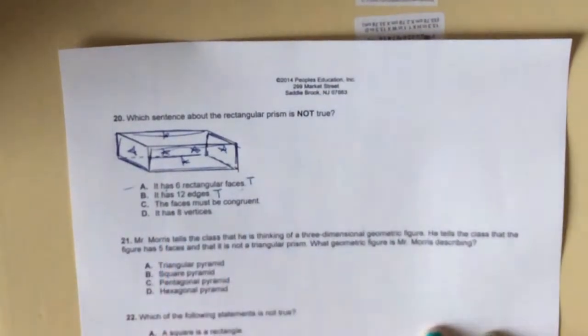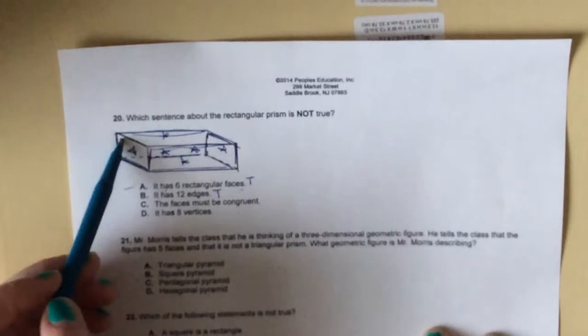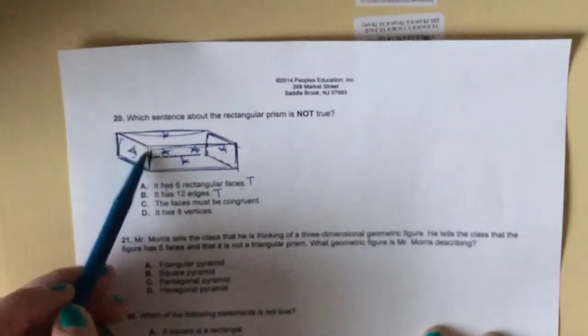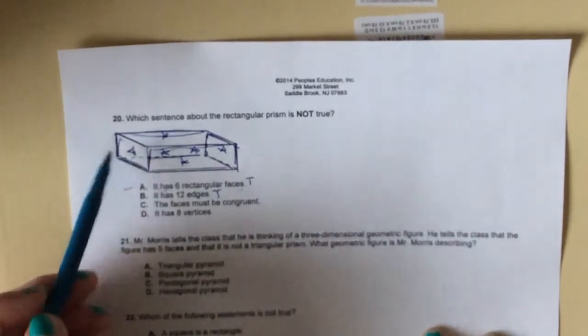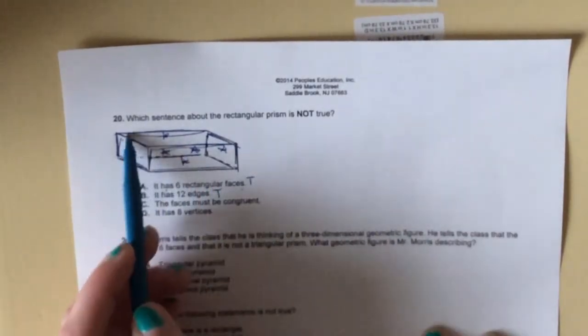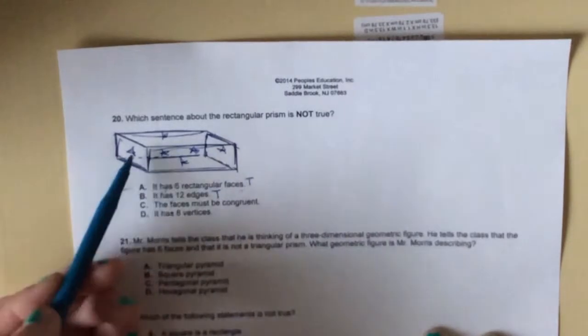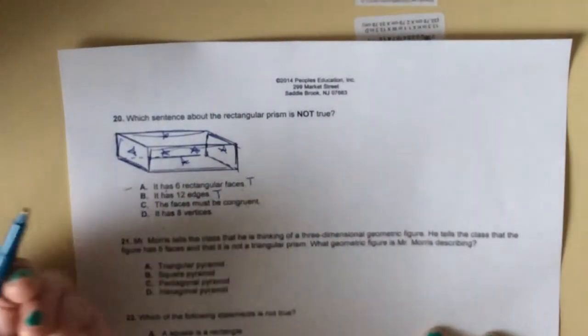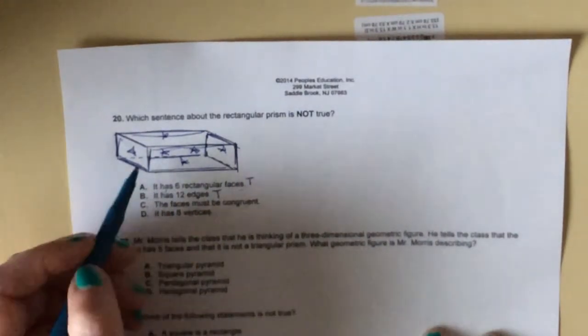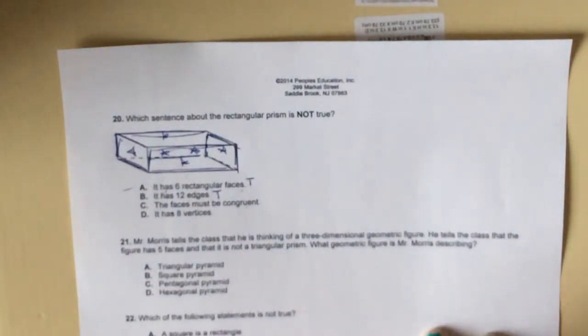The faces must be congruent. Let's see. The faces must be congruent, which means same size, same shape. I'm seeing right here, this face is not the same size and not the same shape as this one. This is a rectangular prism, so being the same size and the same shape doesn't necessarily have to be, because then it might be closer to something like a cube.